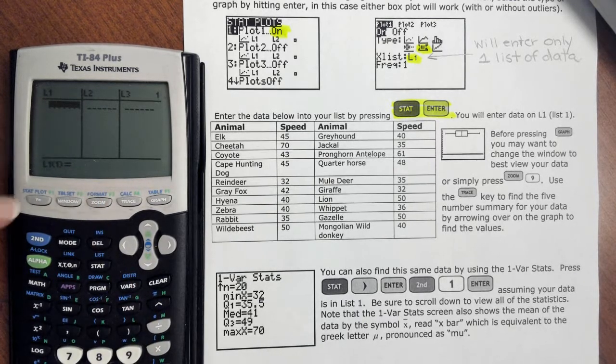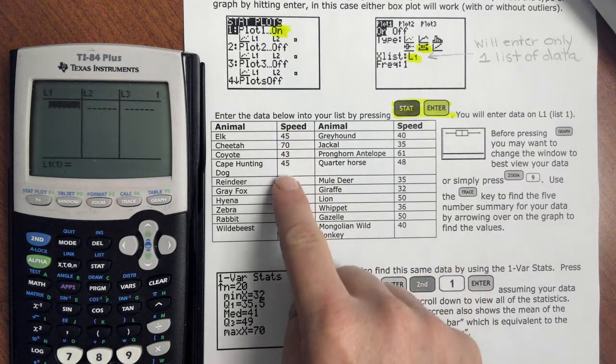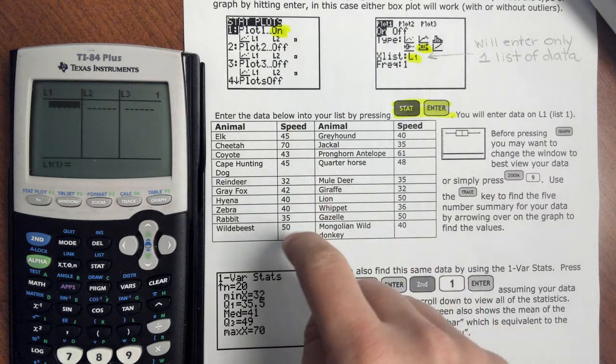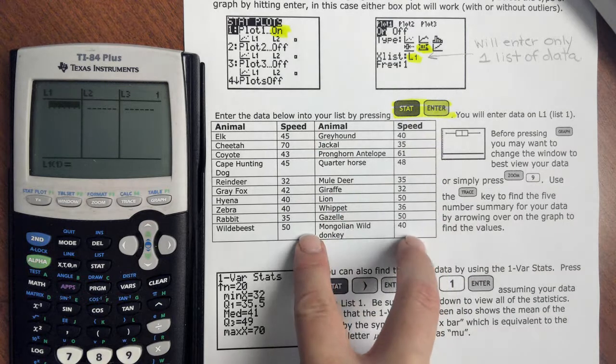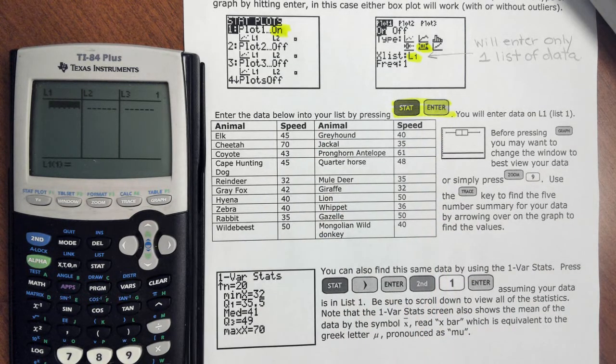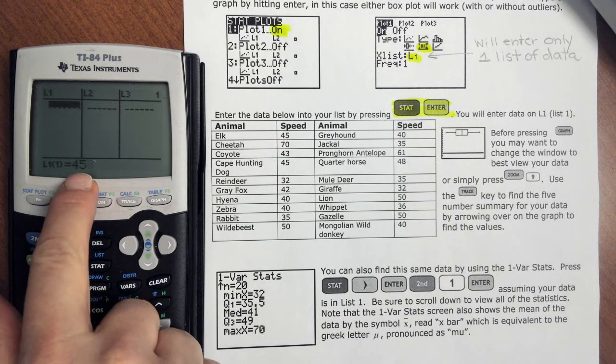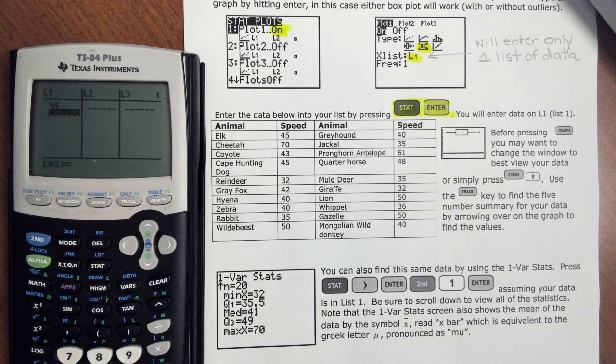So it says list 1, first piece of data. We need to enter it in. So what we're going to do is enter in all the data here for animal speeds, and then this graph is continued over here. So we're entering in all this information. While I do that, I'll show you how to do it, and then we'll pause for you to enter in yours. We'll start by just putting in 45, and notice it pops up down here. Now we say enter, and now it's in our list.